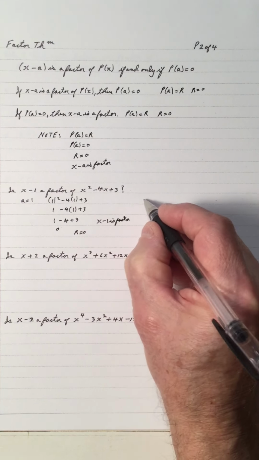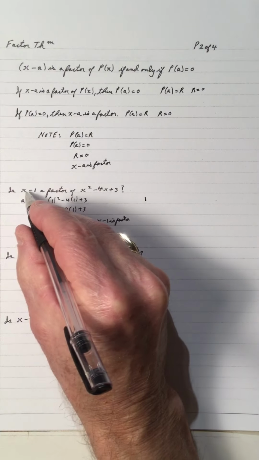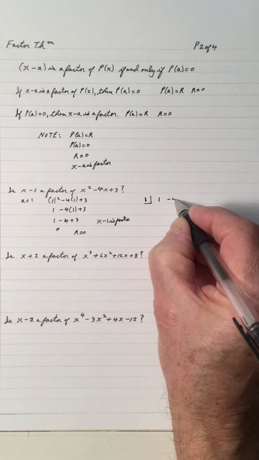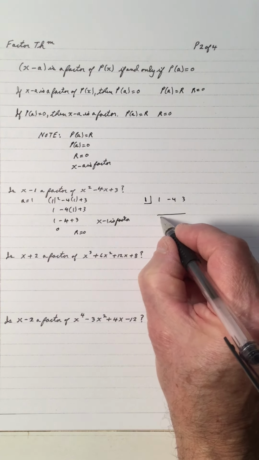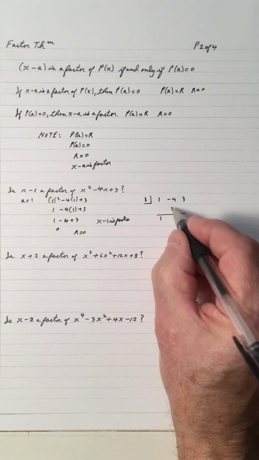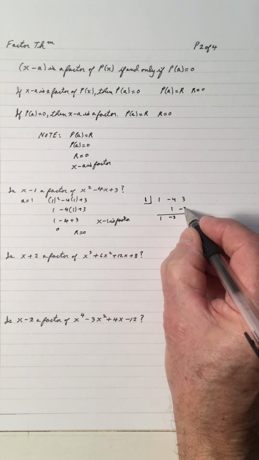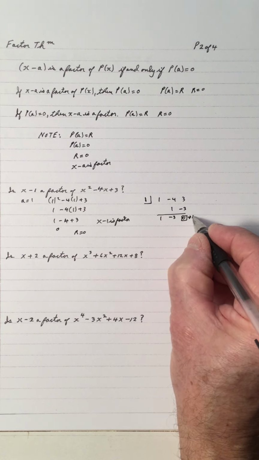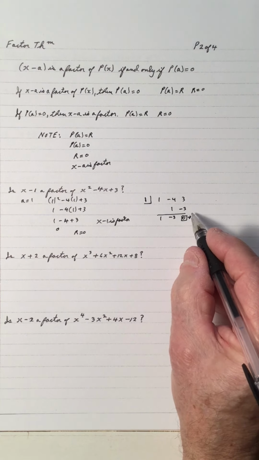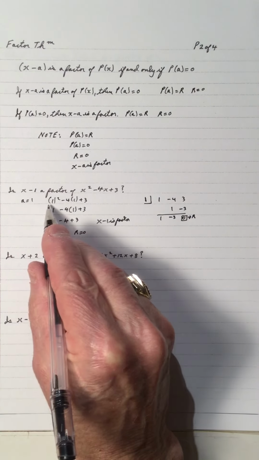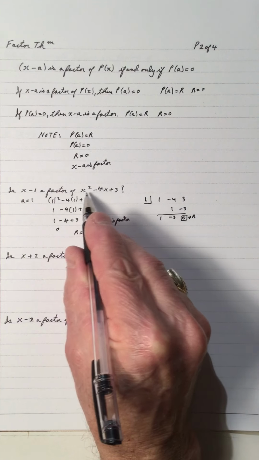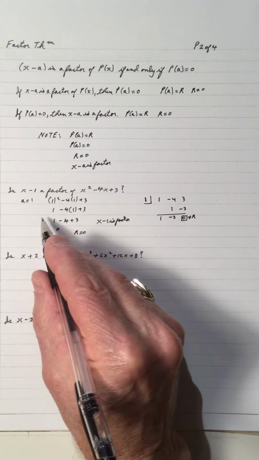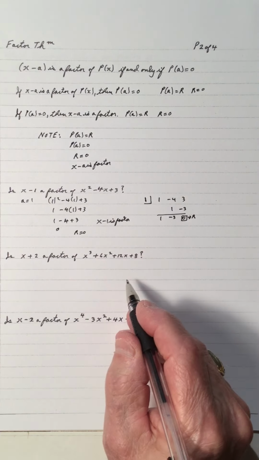Another way to do that is to take the opposite of x minus 1, which is 1, and use synthetic division on 1, negative 4, 3. Draw a line, bring down the 1, multiply, you get 1. Add, you get negative 3. Multiply, you get negative 3. Add, you get a 0. And this number right here is the remainder. And again, you can plug the 1 into the algebraic expression and work it out to get 0, or you can do synthetic division.